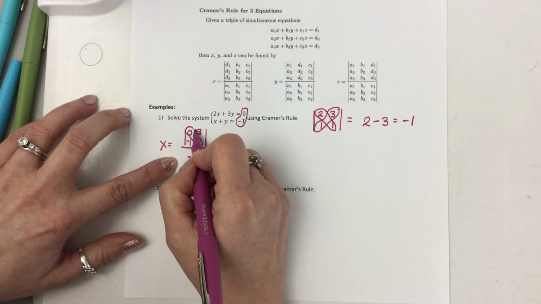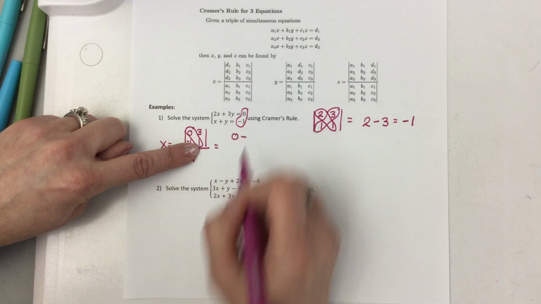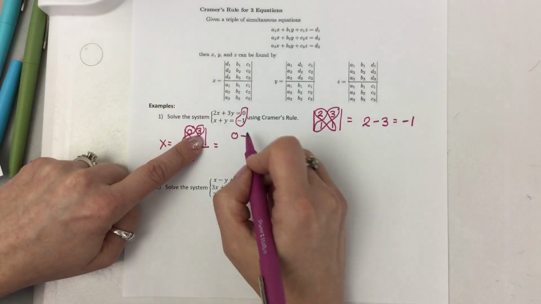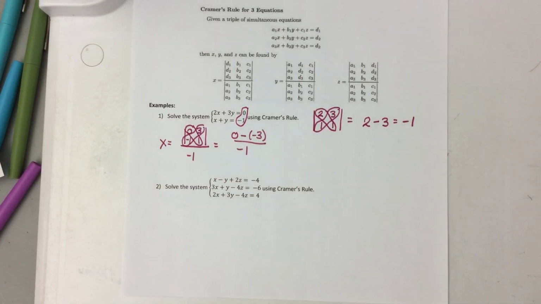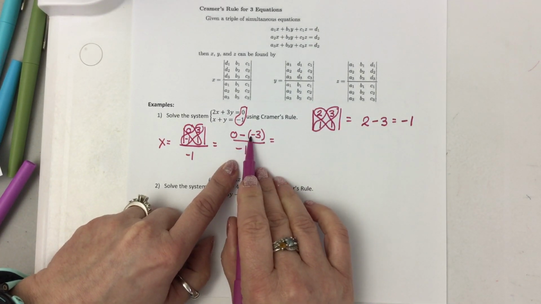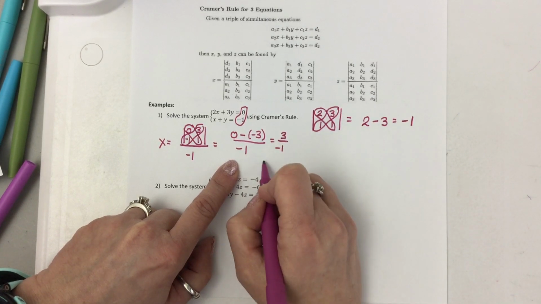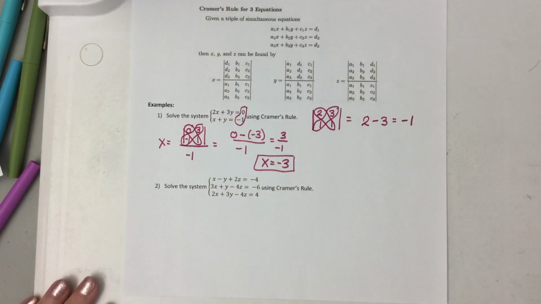Finding the determinant of a 2x2: 0 times 1 is 0, minus negative 1 times 3 is a negative 3. If you minus a negative, you're actually adding. 0 plus 3 is 3. 3 divided by negative 1 is negative 3. So x is negative 3.